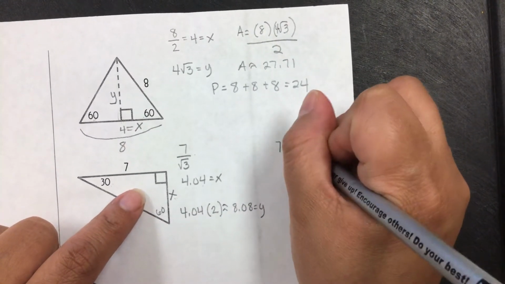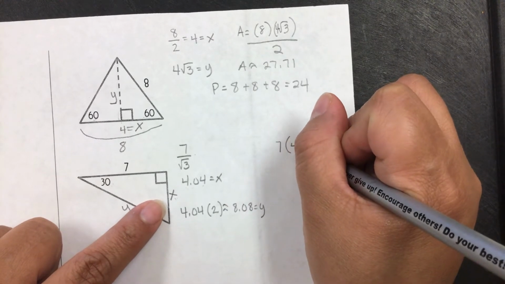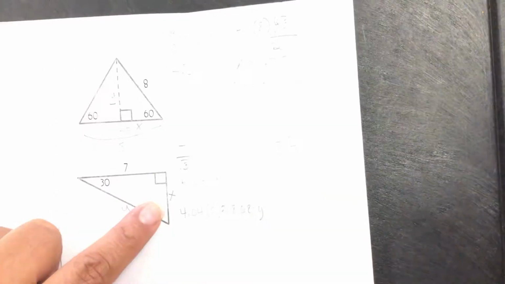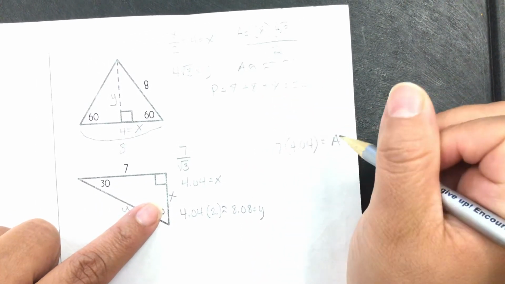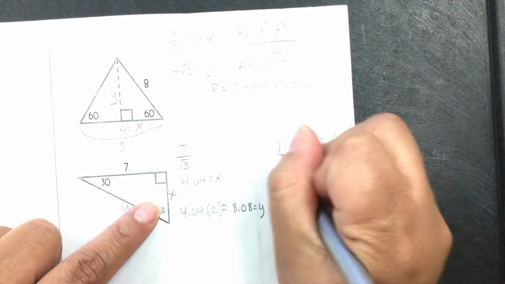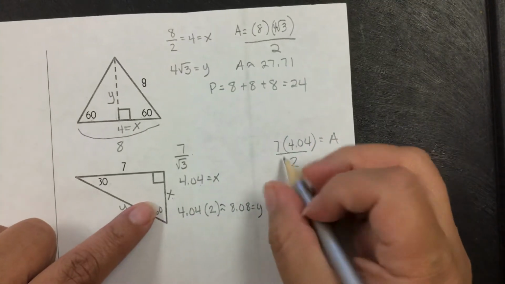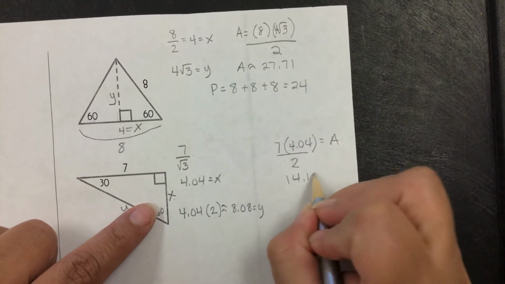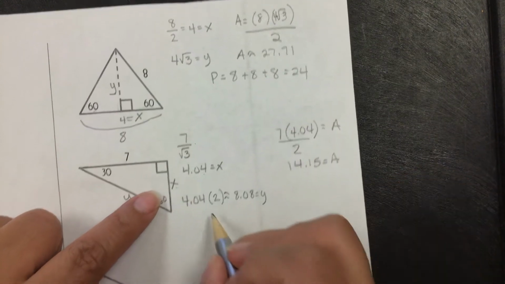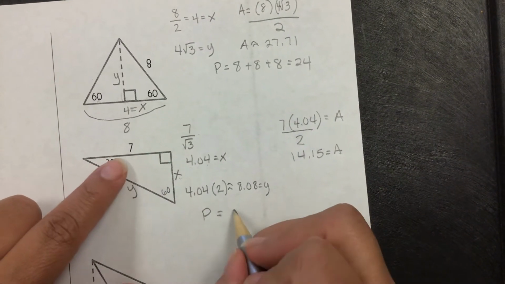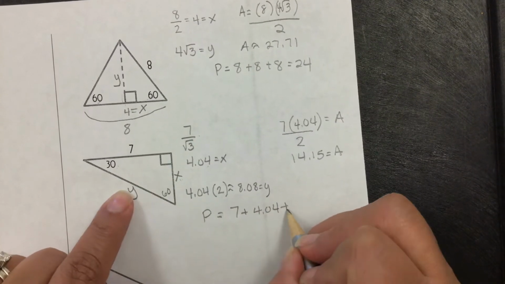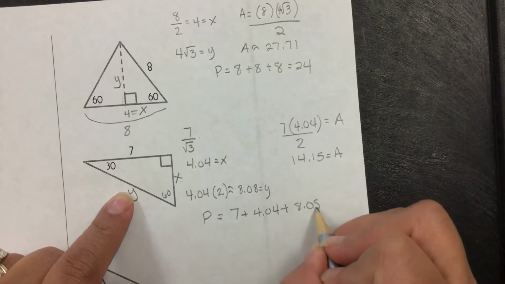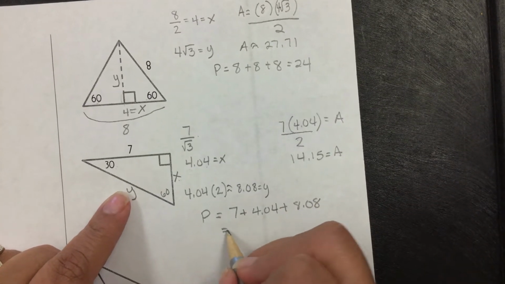So it would be 7 times that X value, which is 4.04, divided by 2, which gives you approximately 14.15 as the value of A. For the perimeter, all you're doing is adding the sides, so you have 7 plus that 4.04 plus that 8.08, which would give you approximately 19.12.